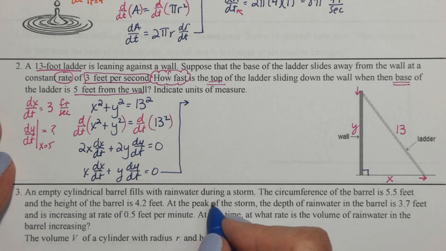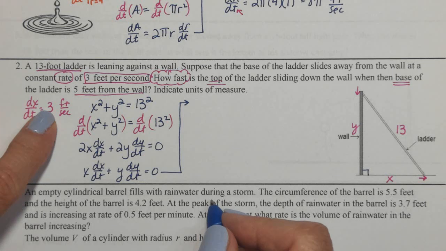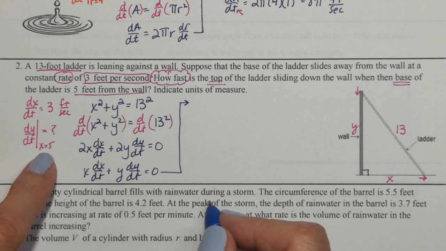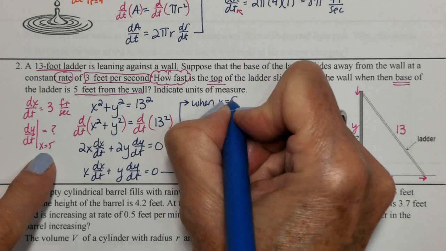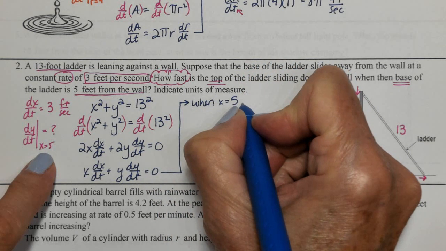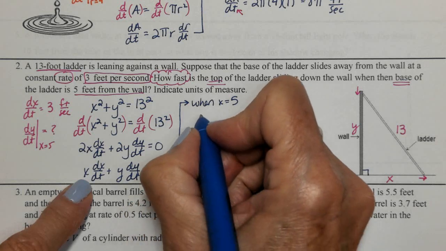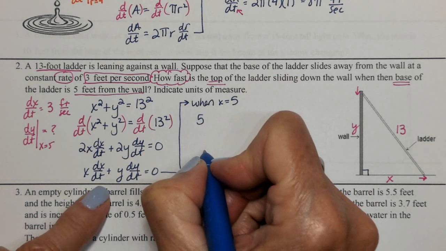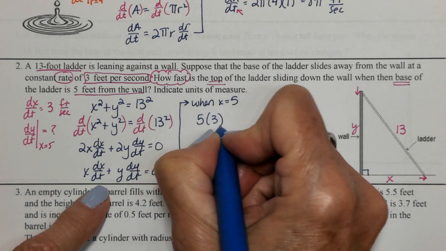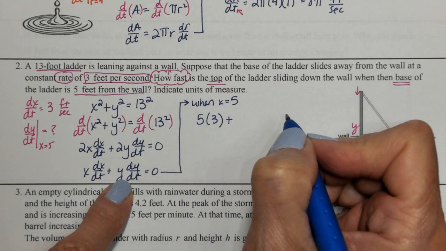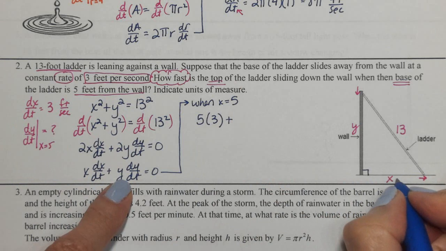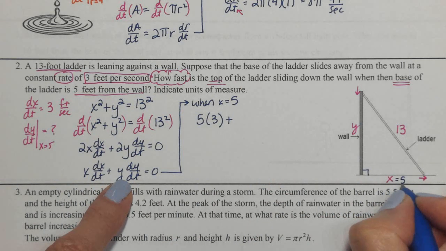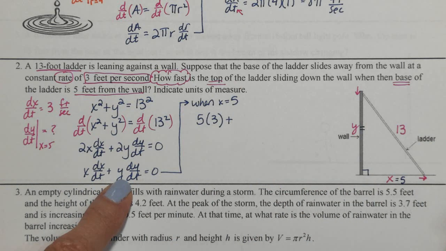Now we're going to plug in what we know. We know that dx/dt is 3, and I want x to be 5. So when x is 5, I'm going to have 5 dx/dt plus y. Do we know what y is? Well, when x is 5, what will y be?